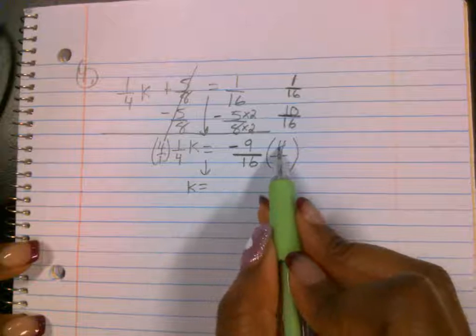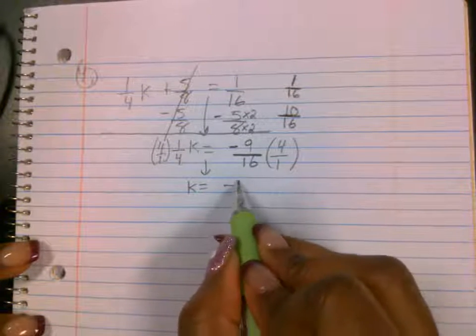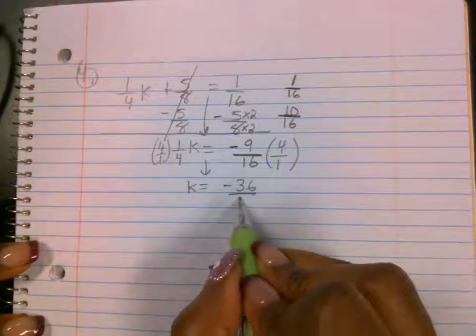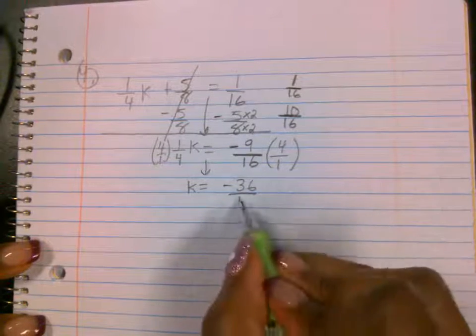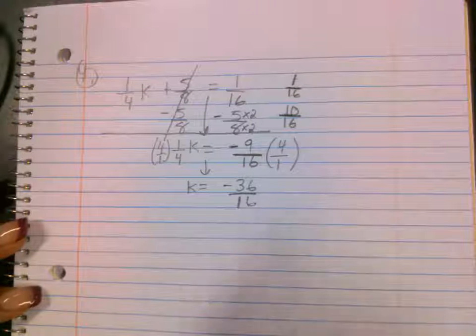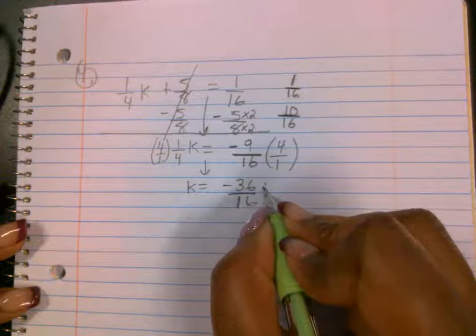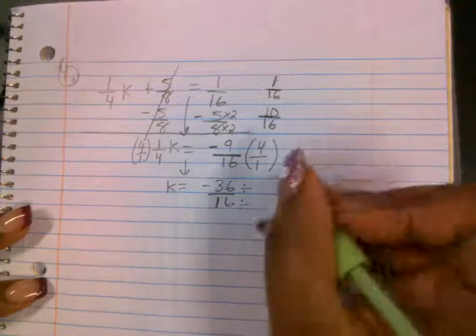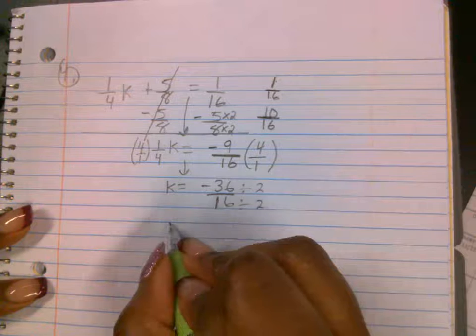A negative times a positive is going to give us a negative 36 on the top. 16 times 1 gives us 16 on the bottom. Let's reduce the improper fraction. How can we reduce this? Divide by 2. We can divide both the top and bottom by 2. And so what does that give us?